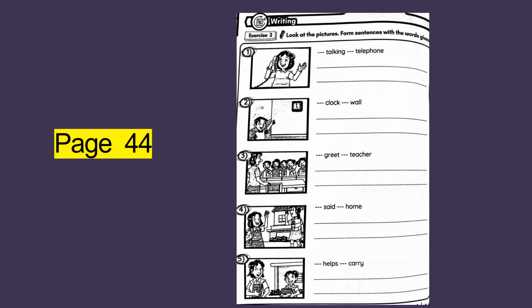Talking, telephone. Talking, a verb with ing. So if you remember, the verb with ing needs is, am, are in front. Okay, so you're going to give a name to the girl first. Maybe you can give Sally as the girl's name. Sally, verb is talking on the telephone now.